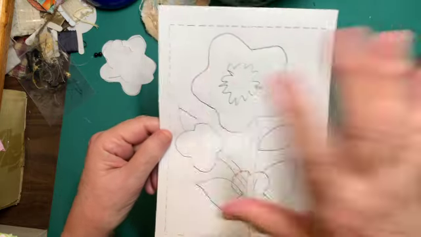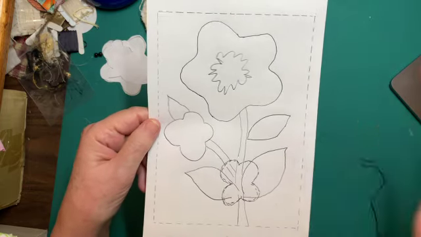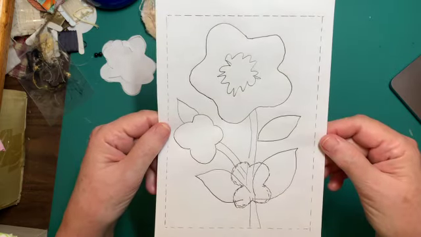It'll just look like this, and you'll have to print it out and cut out your templates or whatever you want to do with it.